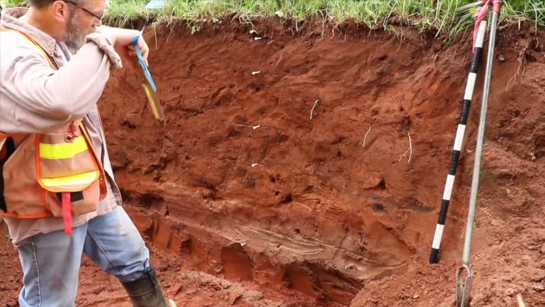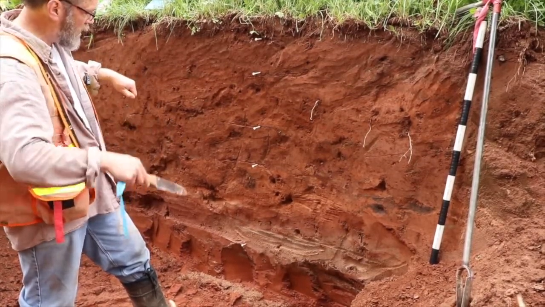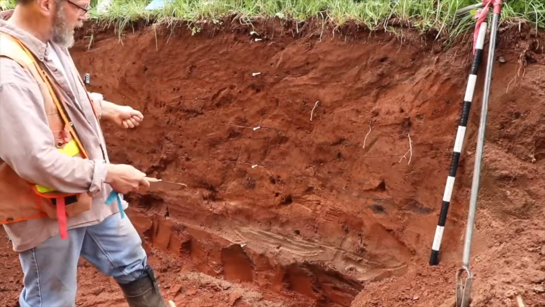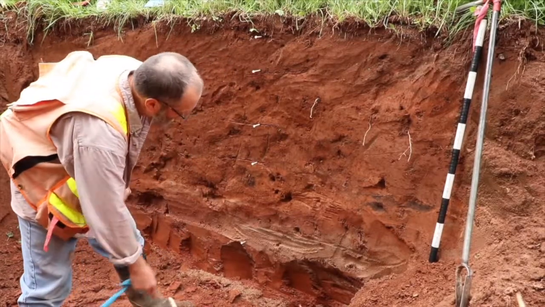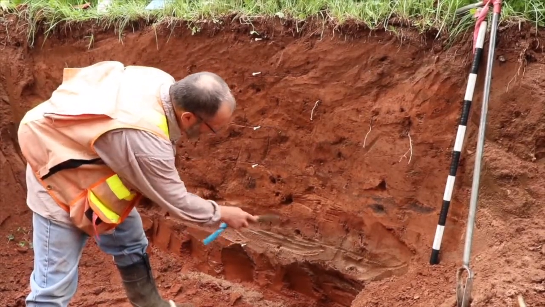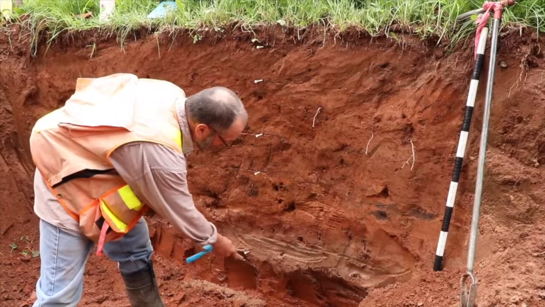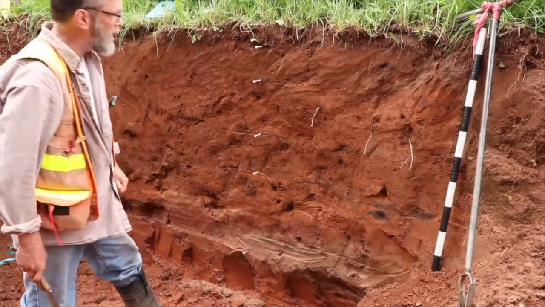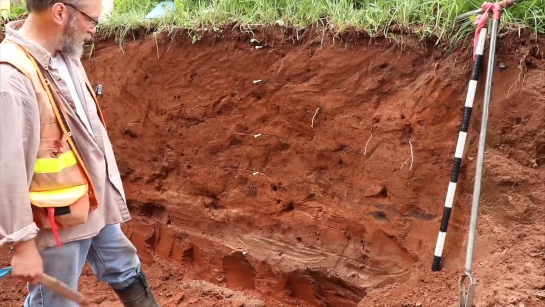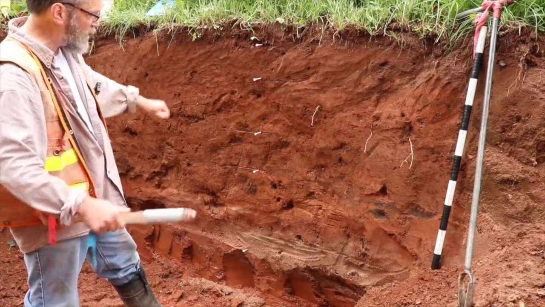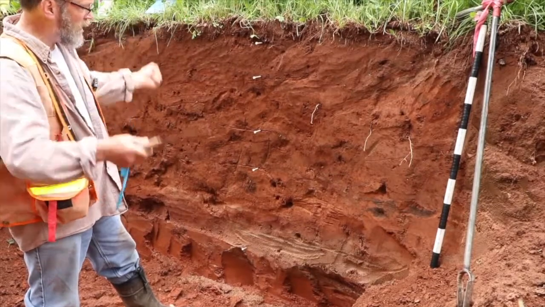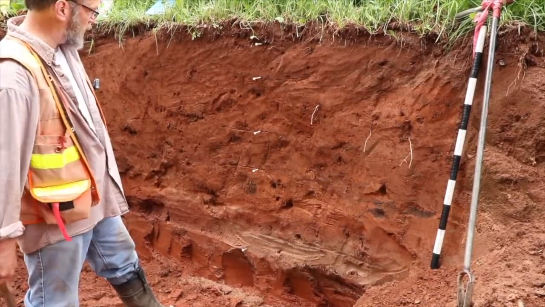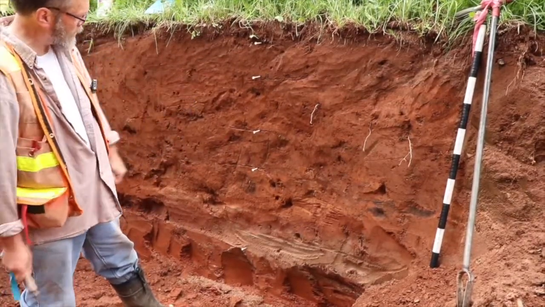So when we're in a little depression like we are here, the water will gather and sit there. If we're on an upper slope position, the water would just run down slope through this porous, sandier material running on top of this. So topography has a big effect on where the water goes and how it flows. And if you're in a lower slope position or flat area, the water will stay there. If you're upper slope, it'll move down.